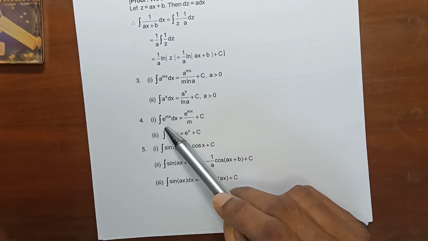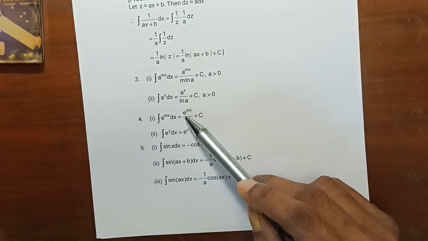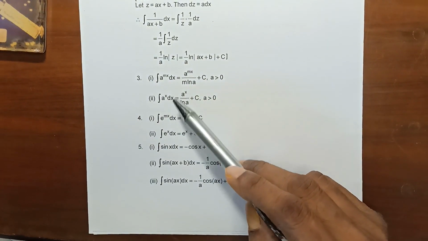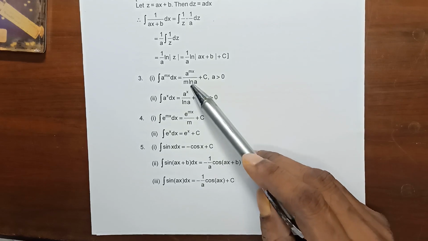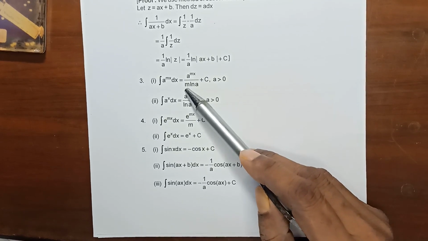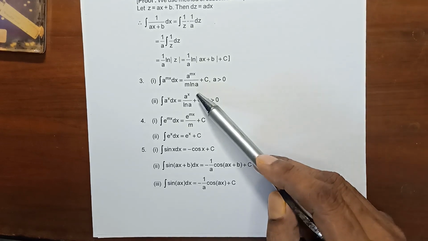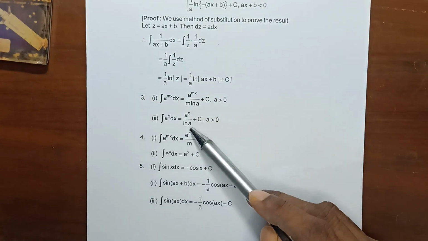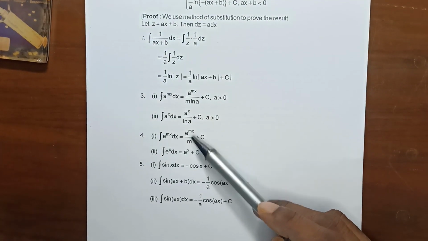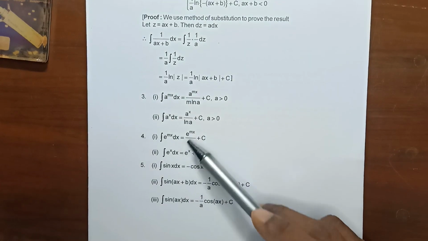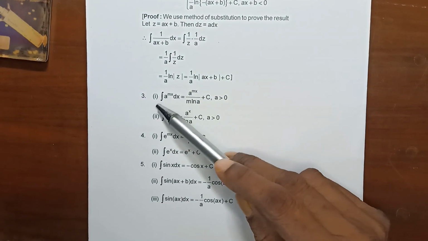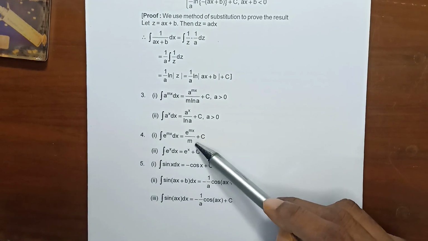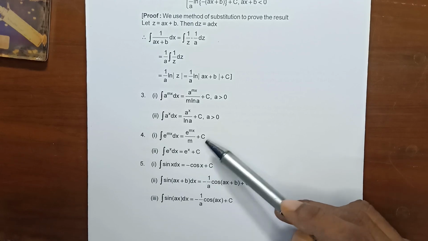Result 4, part number 1: e to the power mx dx equals e to the power mx by m plus c. How? Here e is also greater than 0, so put a is equal to e. What will happen? e to the power mx by m ln e. ln e means log e to the base e, which equals 1. So we will have only m, m into ln e, 1. So simply e to the power mx by m plus c.